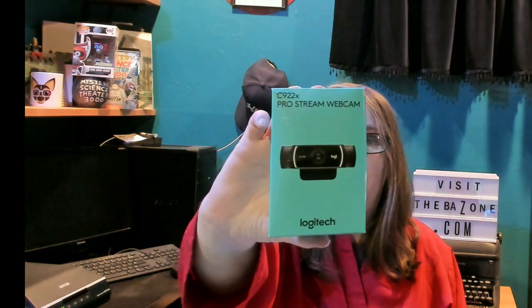So this is the C922X Logitech. There are 3 levels: the 920, the 922, and then the Brio. The prices range from like $70 to, I think, the Brio is like $100, $125. This is sort of the in-between one. I actually got a really good deal on this one on Black Friday.